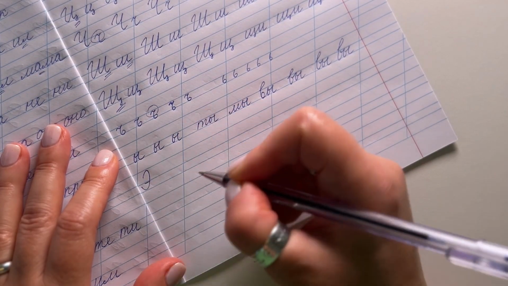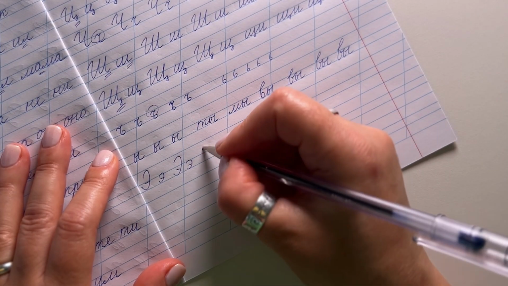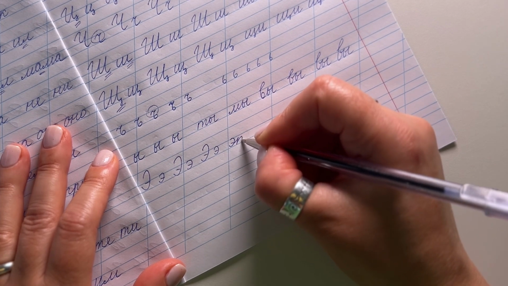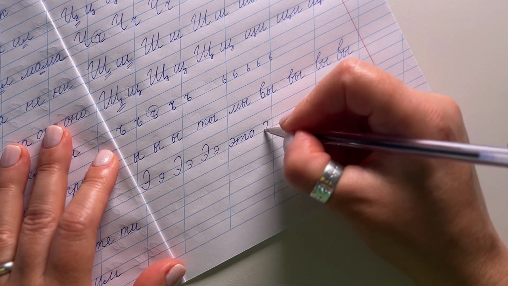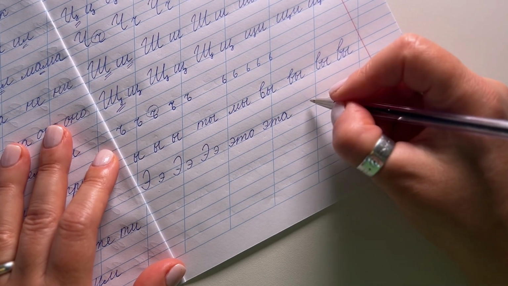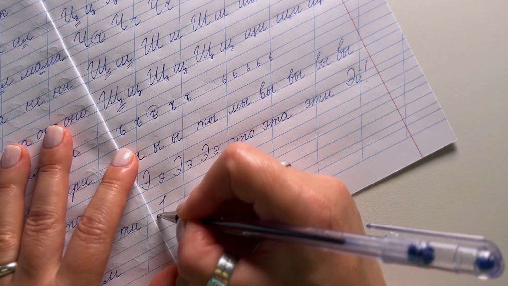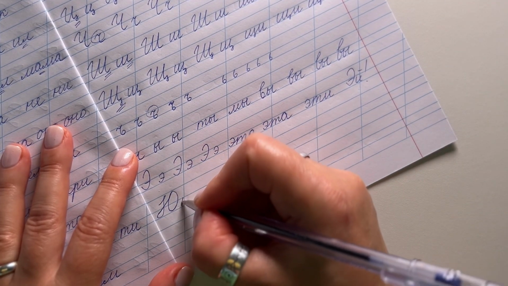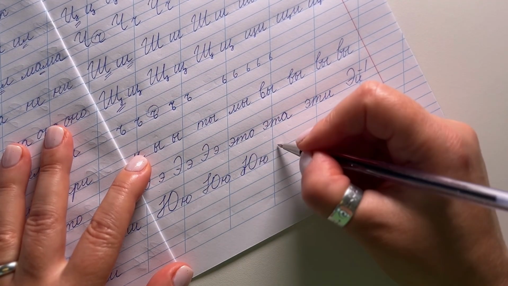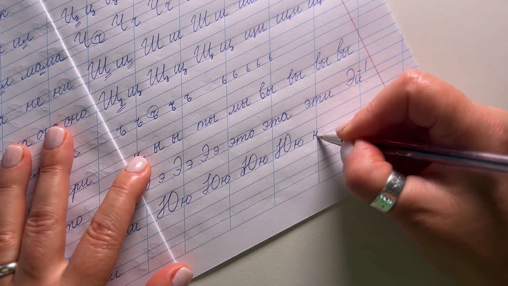The next letter is E. This is E, not Ye. This is E. And this is how you write it in a word. Это. Эти. Here is the letter Yu. It kind of starts like an N and then goes on as O. So we have Yu. Юла.